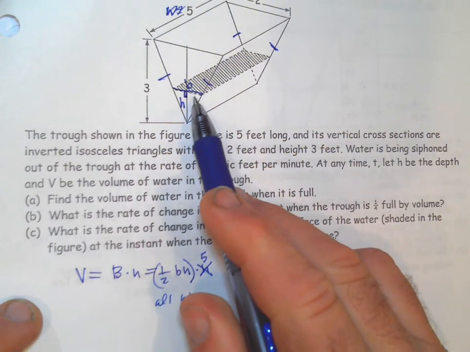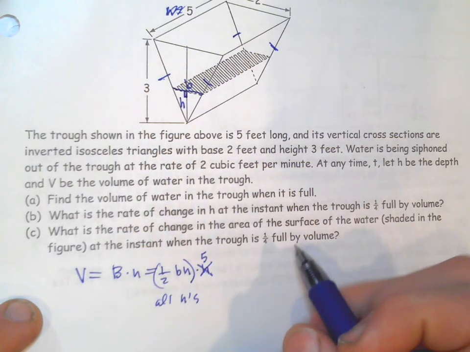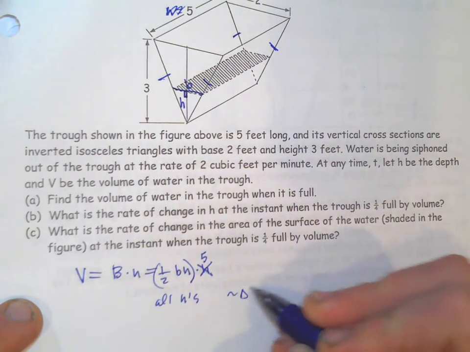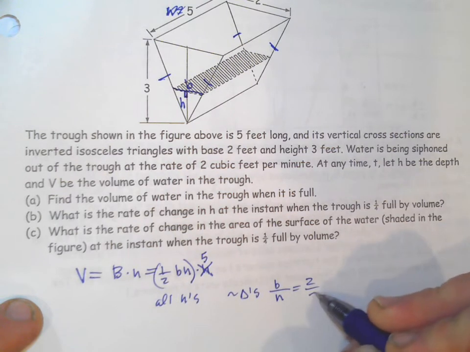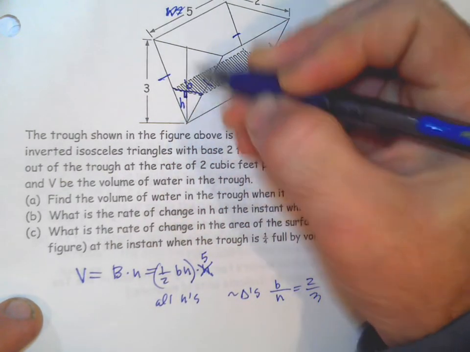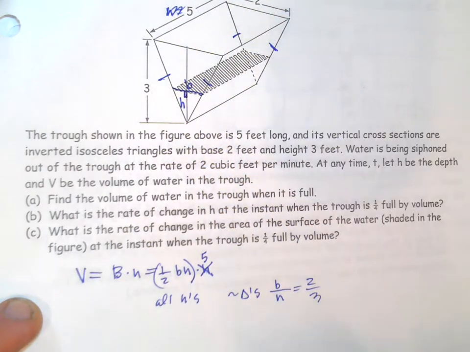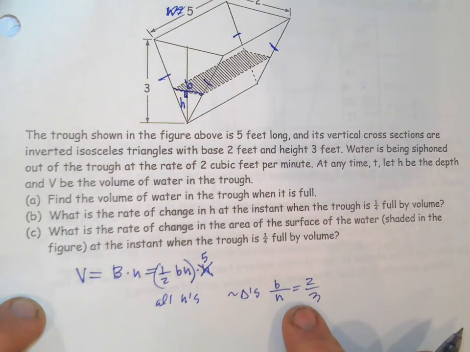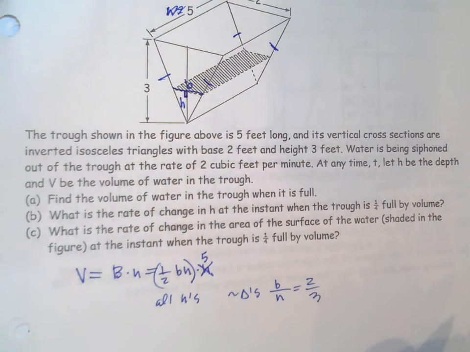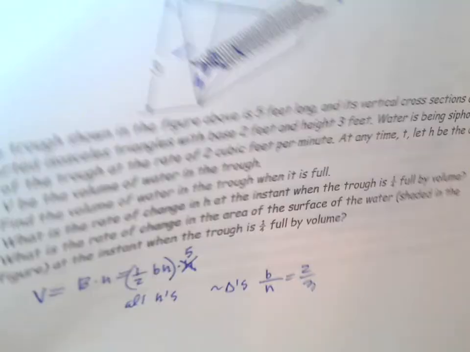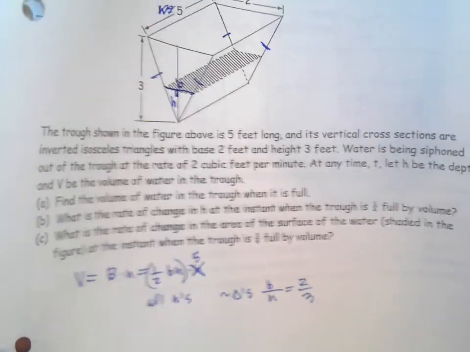Well, just like cones, you guys see the similar triangles? Similar triangles, B over H equals 2 over 3. So the relationship of this over this should be the same as this over this. They're similar triangles. So now you can get B in terms of H, get it in terms of all H. Okay. By the way, these problems should take about 10 to 15 minutes each when you're kind of doing good.